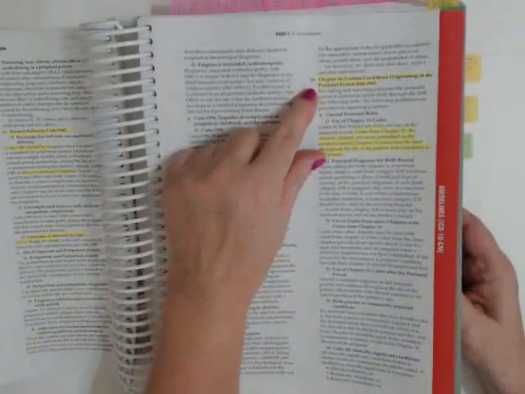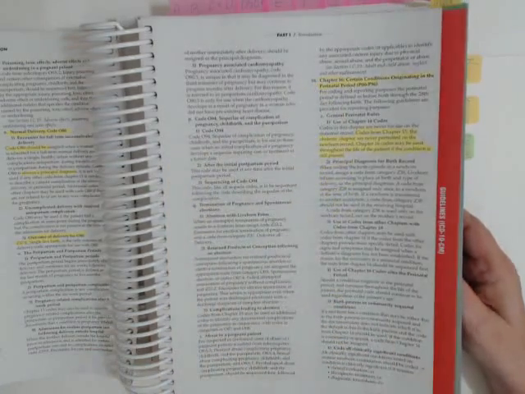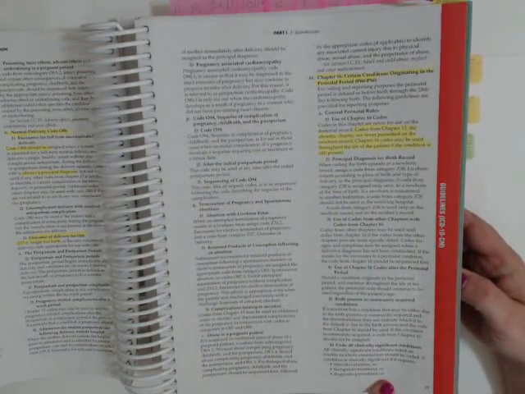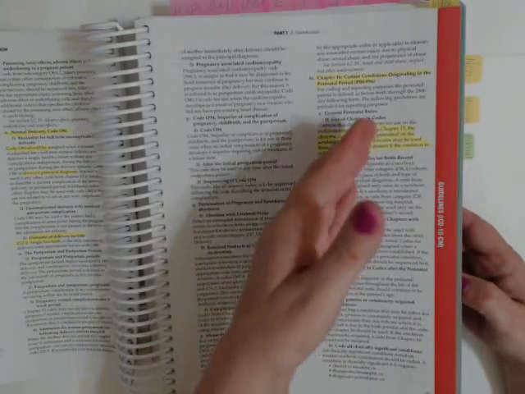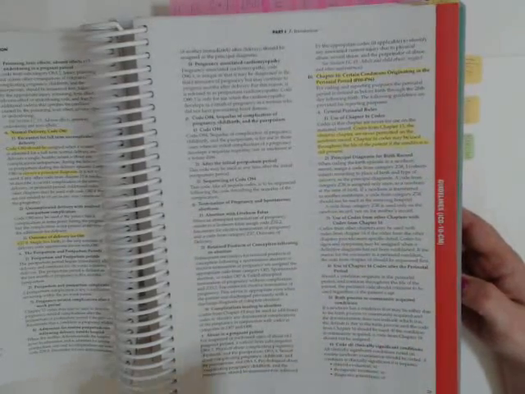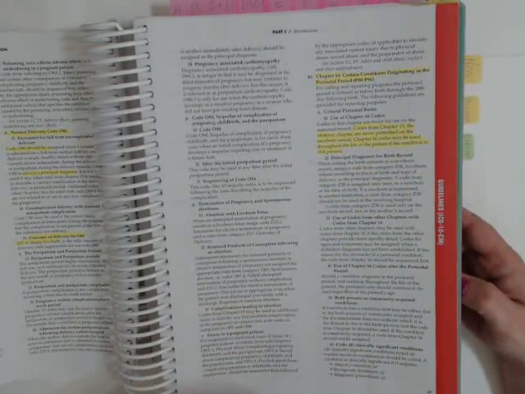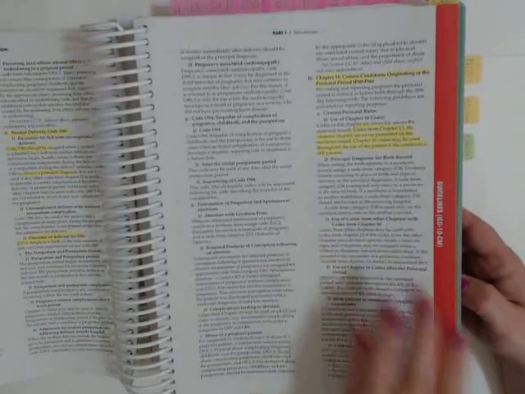Chapter 16, these are conditions originating in the perinatal period. So these are actually fetus issues. Something's happened, and these codes, chapter 16, can actually follow that fetus into infancy, into childhood, into adulthood, if the condition is still present.